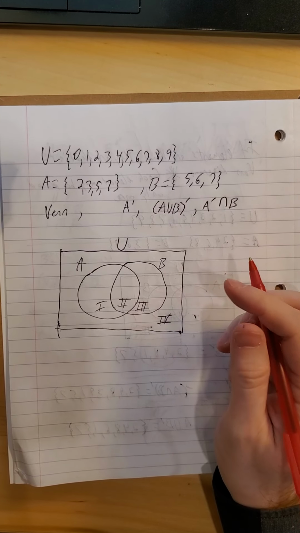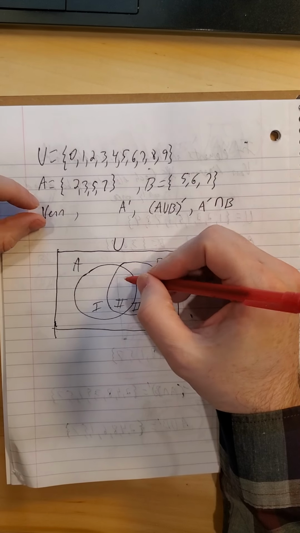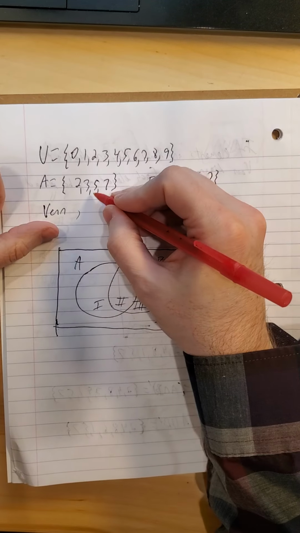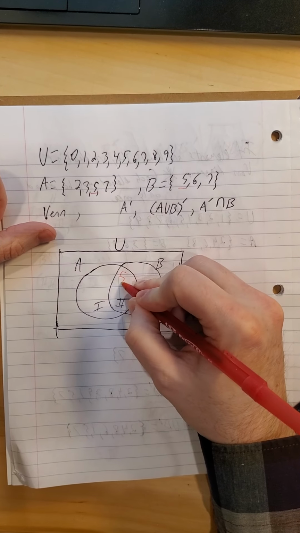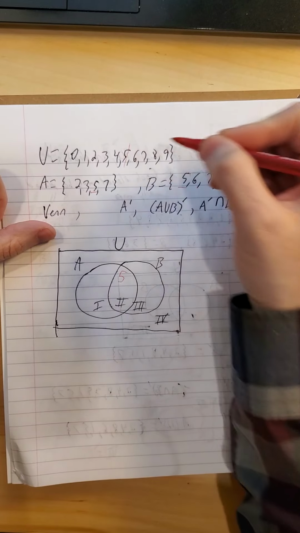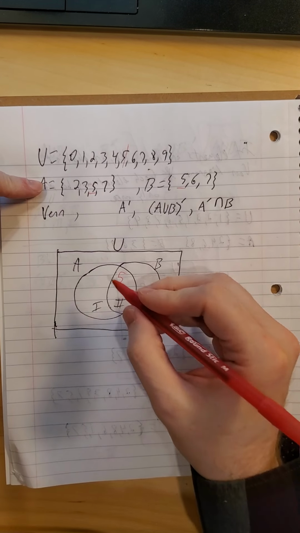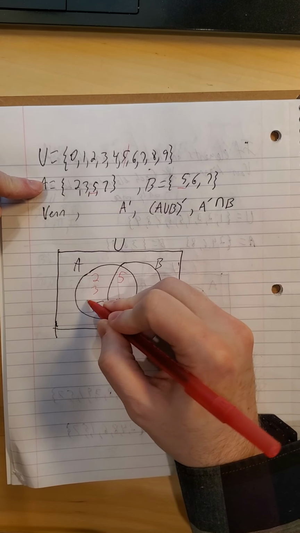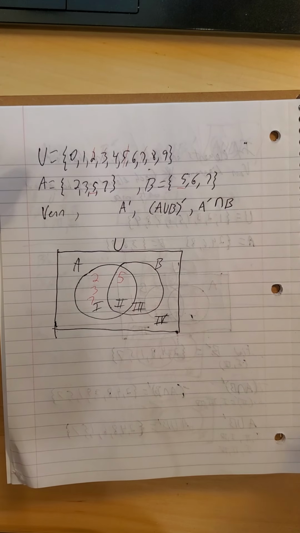All right, so putting our elements in, starting in region 2, I'm looking for the things that are in both set A and set B, and that would be just the 5 in this case. Sometimes it's multiple things. In this case, it was just the 5. Things that are in set A but not in set B, region 1, so that would be a 2, a 3, and a 7. And I'll go ahead and lightly cross those out.